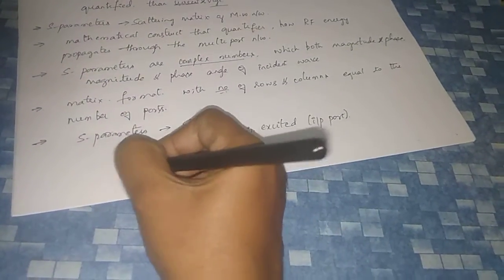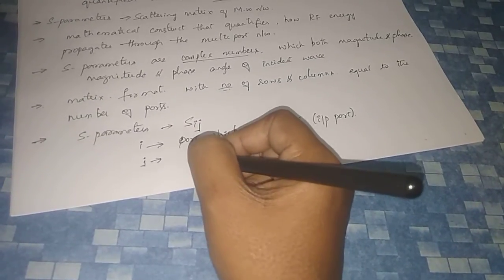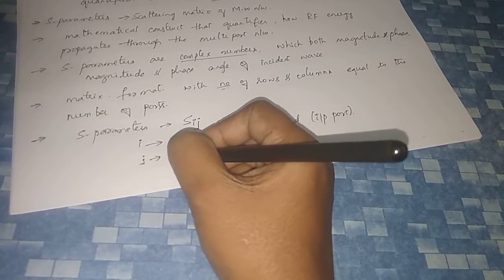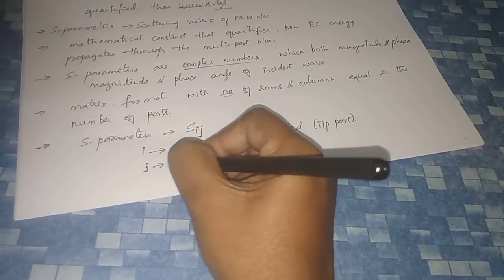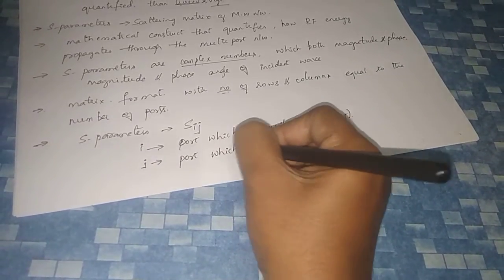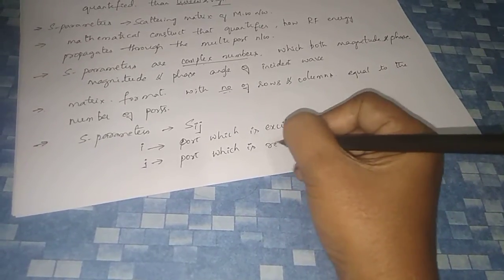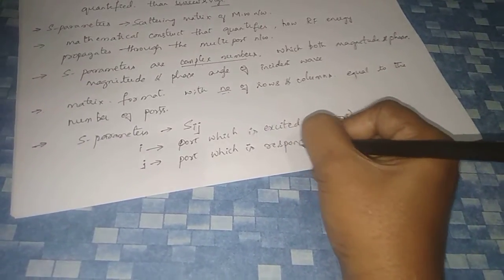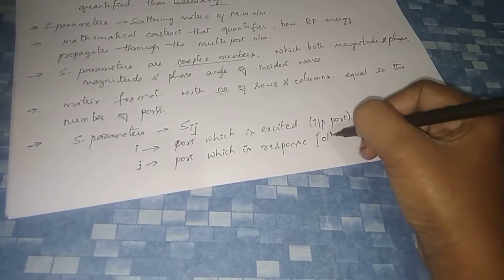And the j subscript represents the port which is giving the response, or you can say the output port.